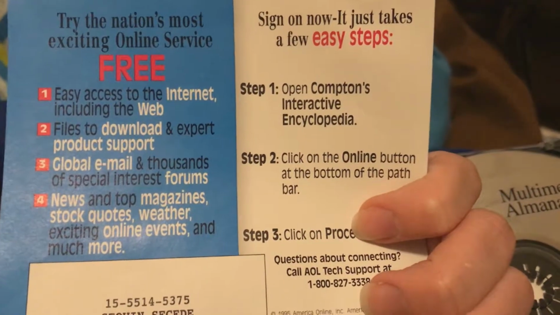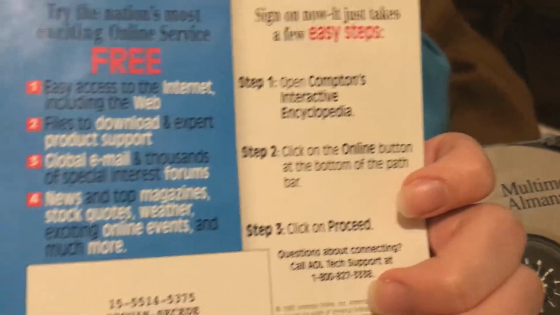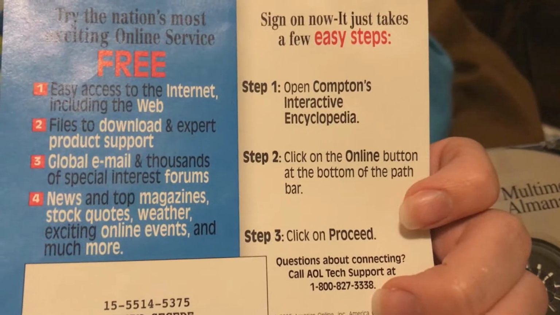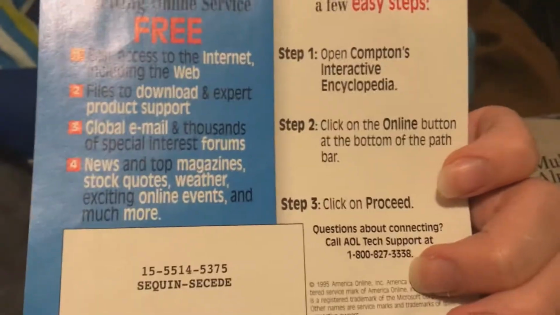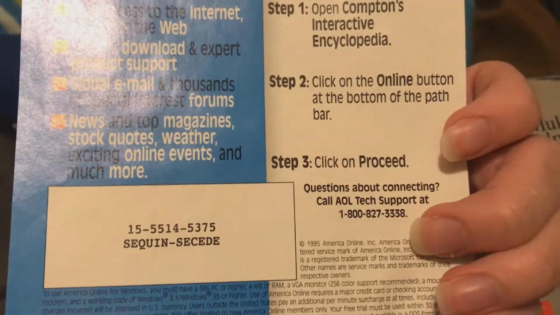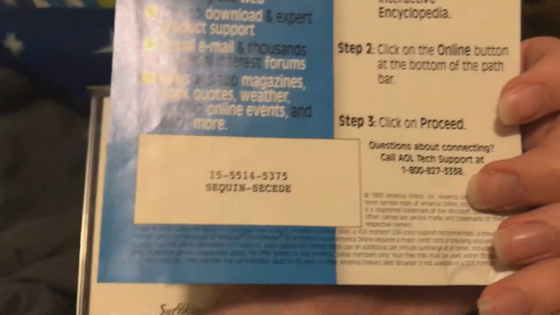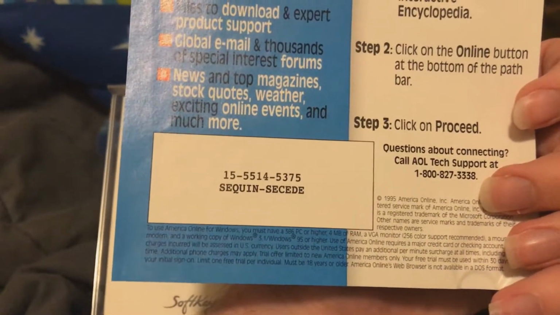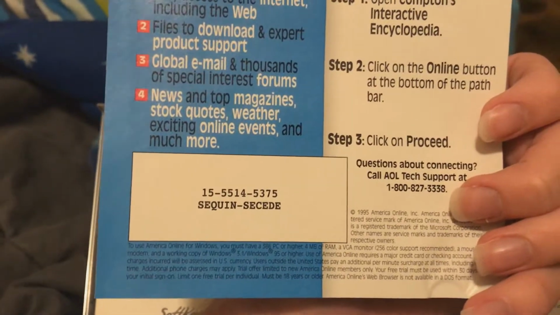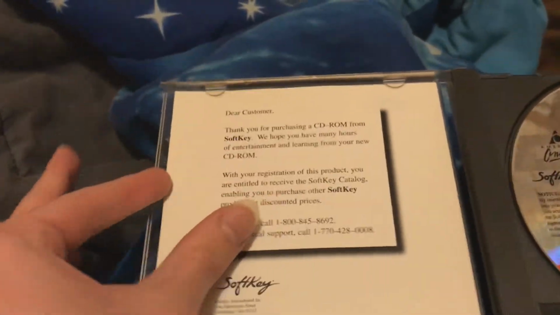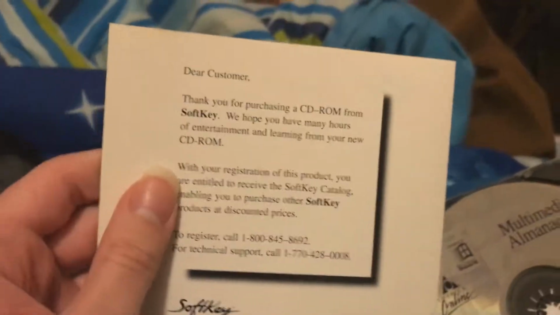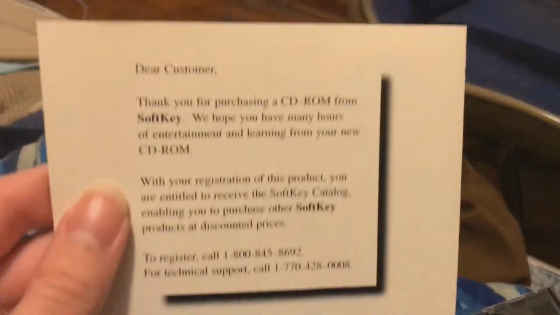Step 1, open Compton's Interactive Encyclopedia. Step 2, click on the online button at the bottom of the path bar. And step 3, click on Proceed. Questions about connecting? Call this number. And here's a little product key. I'm not going to censor it out because I don't honestly care about this. Anyway, I think this does the little booklet and the little time, yeah.